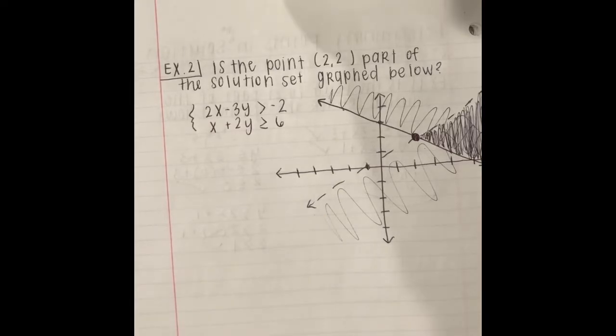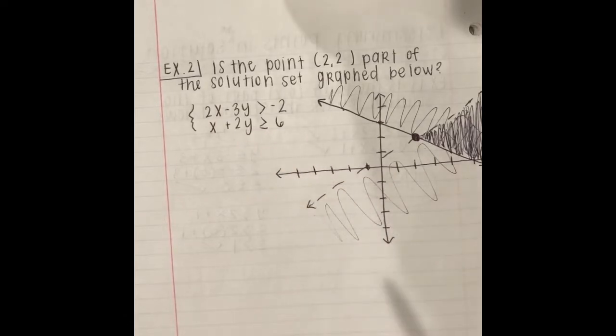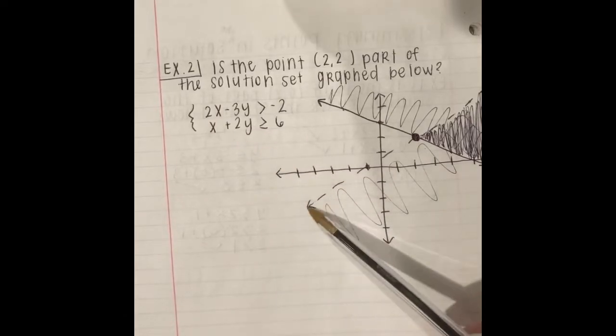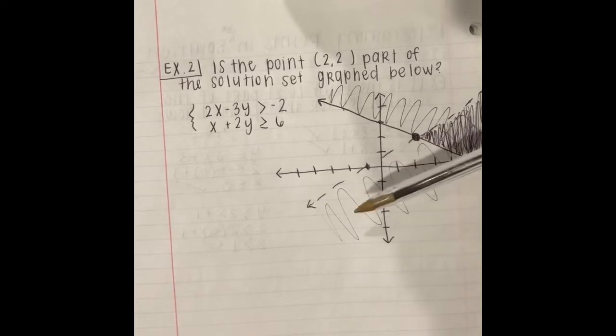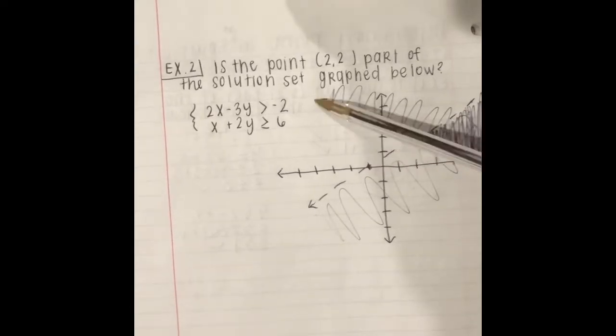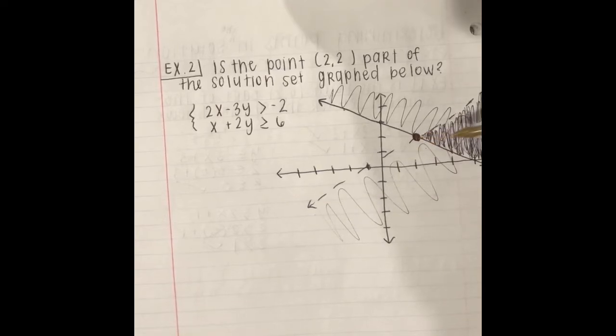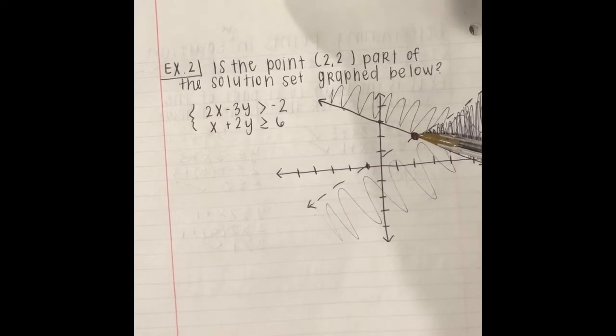If you recall from the other day when we talked about the dashed line versus the solid line, a dashed line means that your solutions don't actually equal that line. They're everything greater than or everything less than, not equal to the line. On a solid line, this point is a solution. But on a dashed line, this point is not a solution. So when it lies on a solid and a dashed, it's not a solution to both.